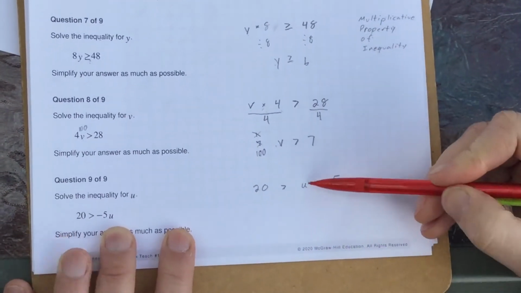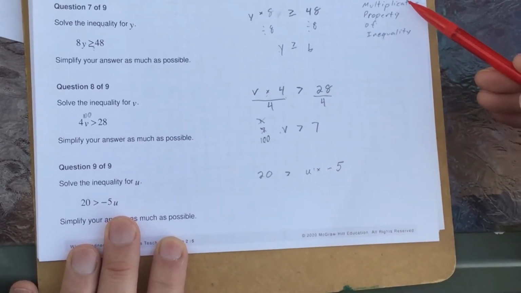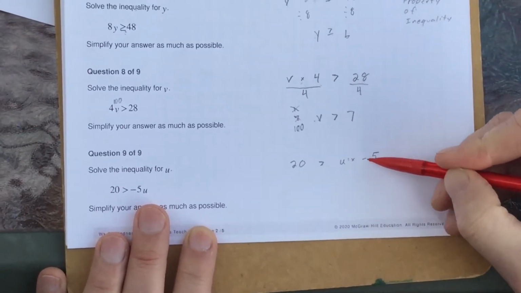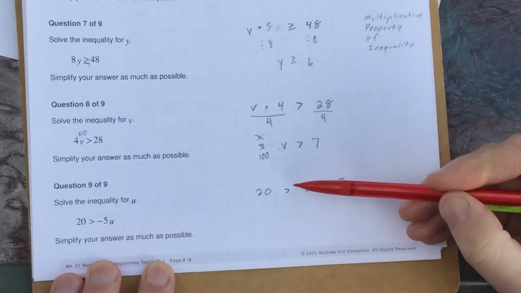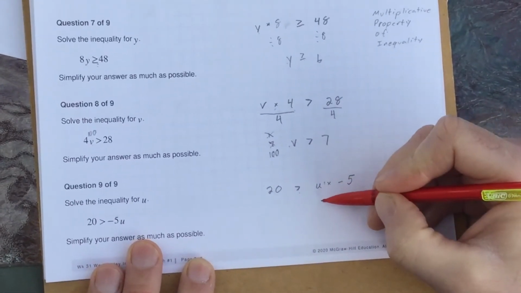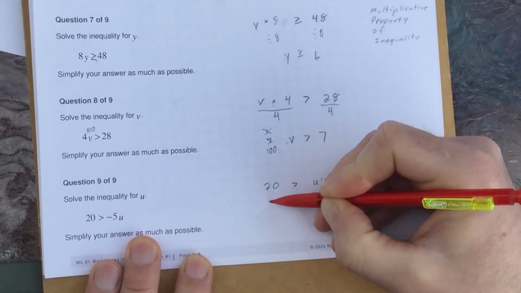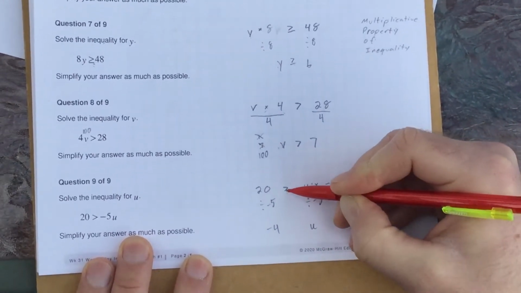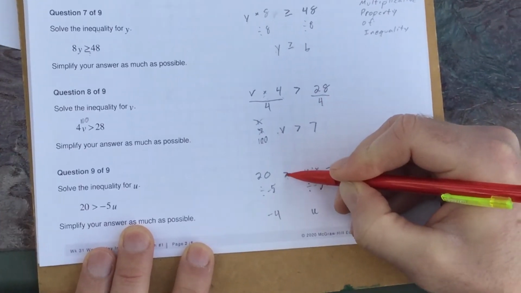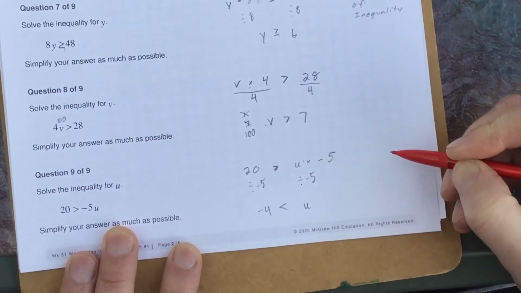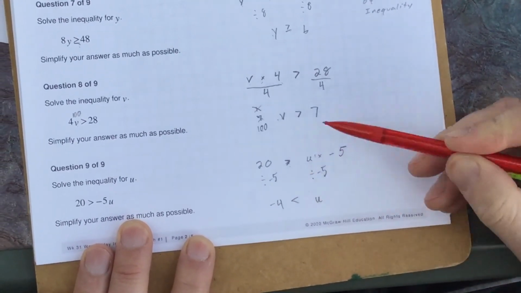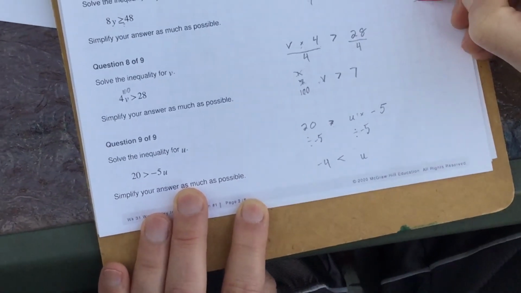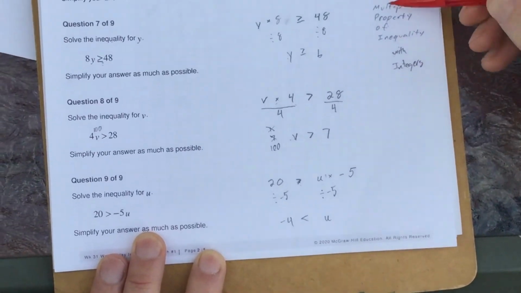Okay, I'm going to show you the next step. If you are not in the advanced pi, don't worry about this yet. For the multiplicative property of inequality, there's an exception if we're dealing with negatives. So if we look at this, 20 is greater than u times negative 5. If I'm going to divide both sides by negative 5, if I'm dividing or multiplying by a negative, I'm going to have to turn the sign. So I'm going to flip it from greater than to less than. That will not be an assignment this week, but those of you in the advanced pi doing the multiplicative property of inequality with integers, you'll have to remember that rule. All right, for everyone else, ignore that. You'll deal with that next year.